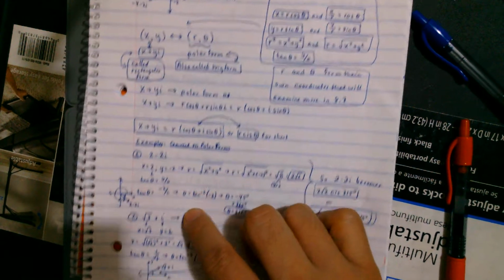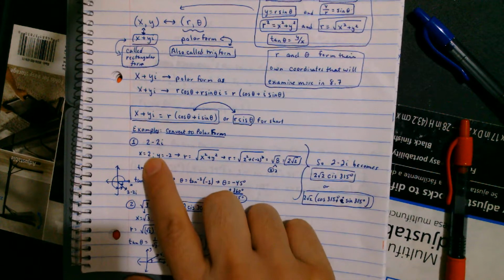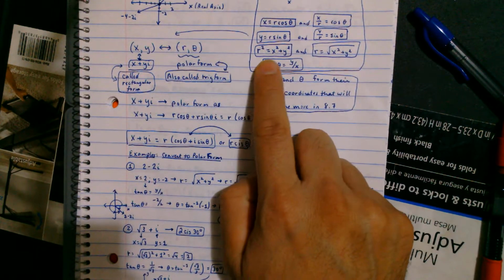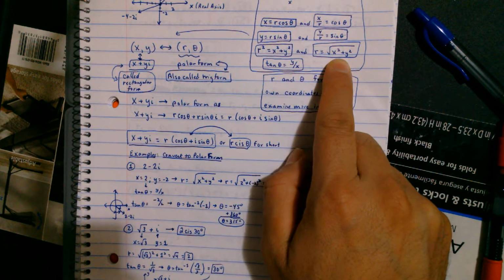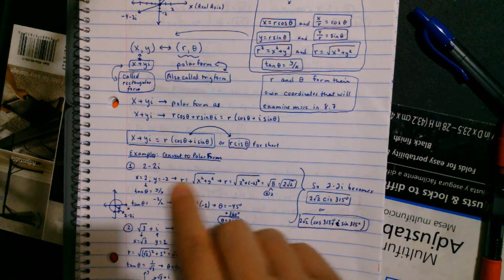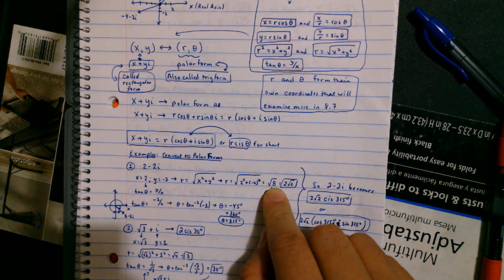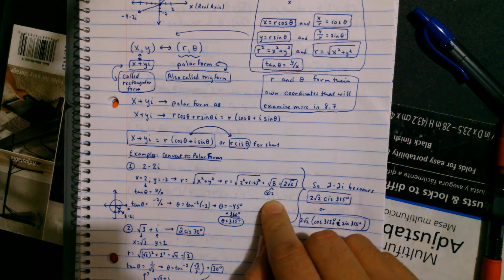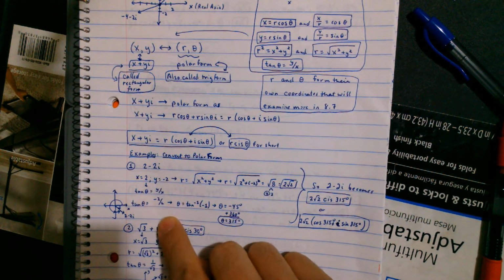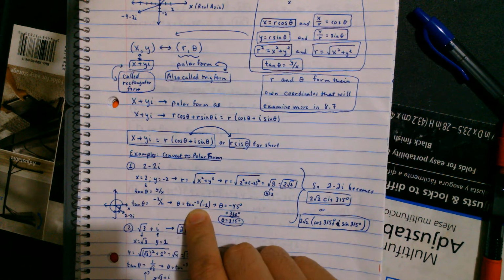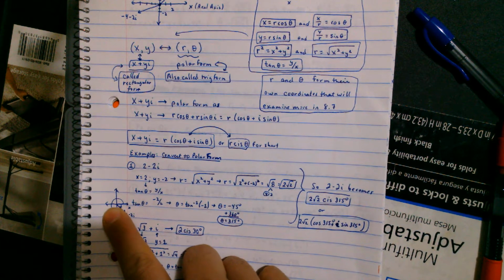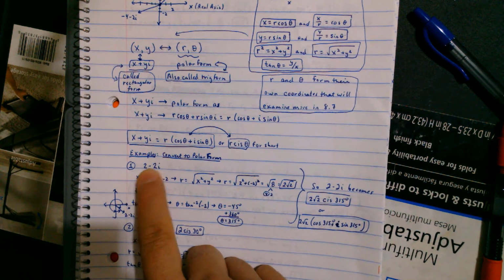So, example: I want to convert this to polar form, 2 minus 2i. I'm going to use the fact that r is the square root of x squared plus y squared. So x and y, 2 and negative 2. That becomes the square root of 8, or just 2 square root of 2, because it simplifies. Tangent of theta then is negative 2 over positive 2, which is negative 1. Tan inverse of negative 1 is negative 45, which is where you are, 2 minus 2i.